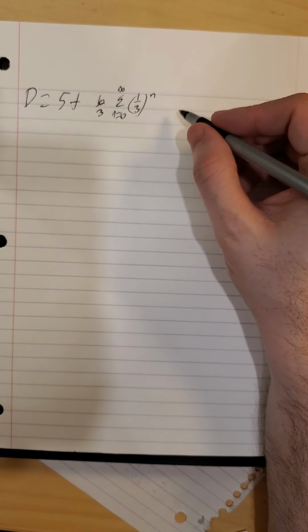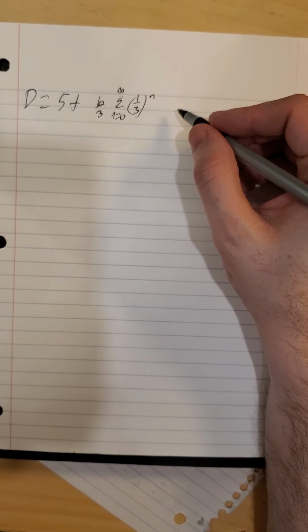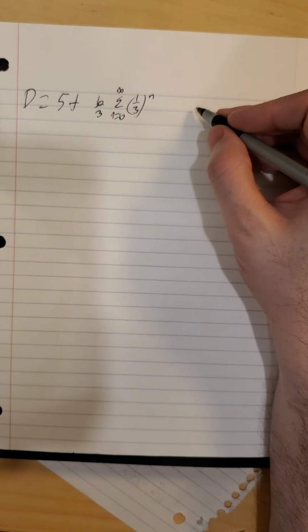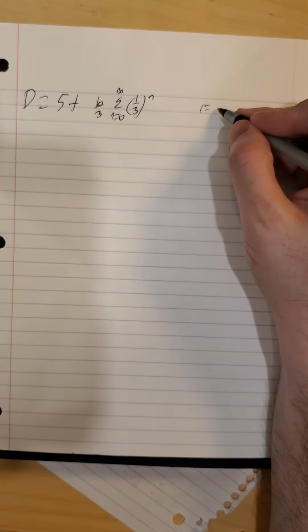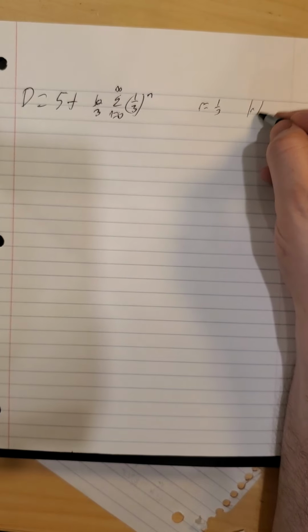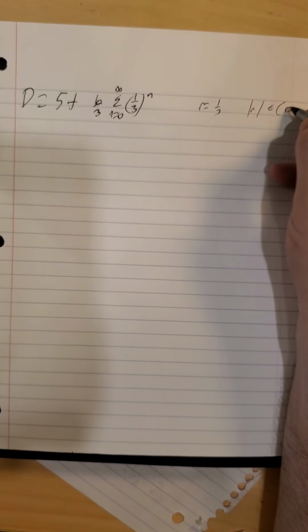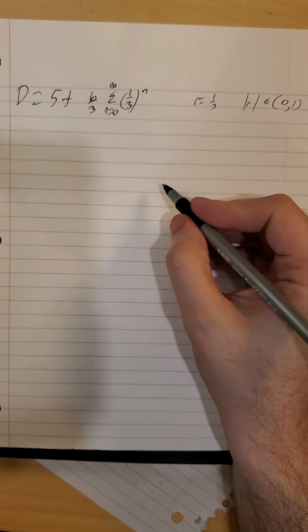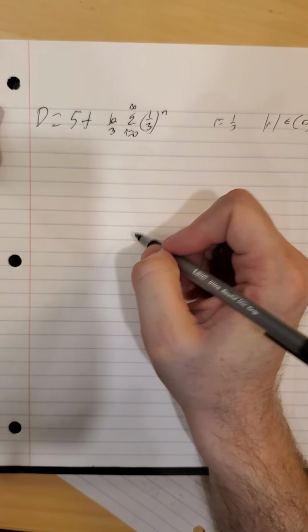So here, now this is a geometric series, and our r is equal to 1/3. Absolute value of r is on our open interval 0, 1. So we can use our infinite sum.